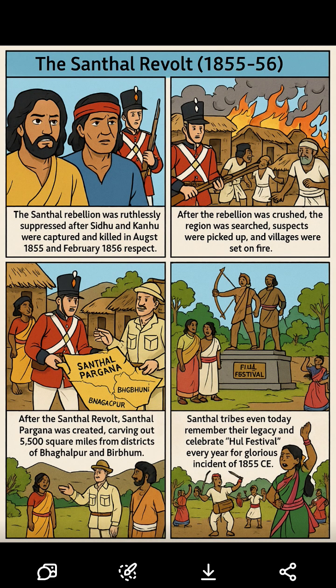9. Importance and legacy. The Santhal Revolt was the first big peasant farmer rebellion in Indian history. It showed that tribals and farmers could fight unitedly against injustice. It also showed the cruelty of the British system and how economic greed destroyed peaceful lives.